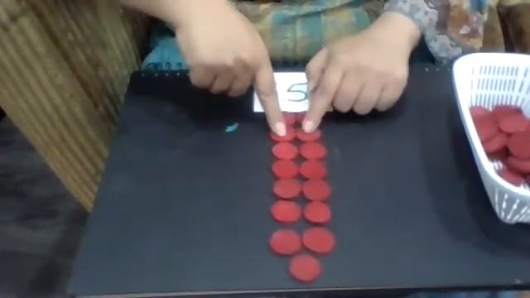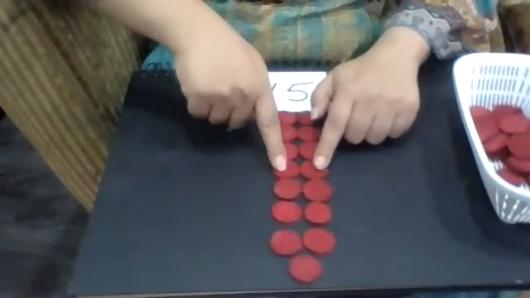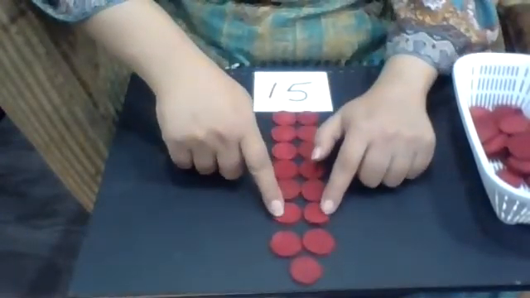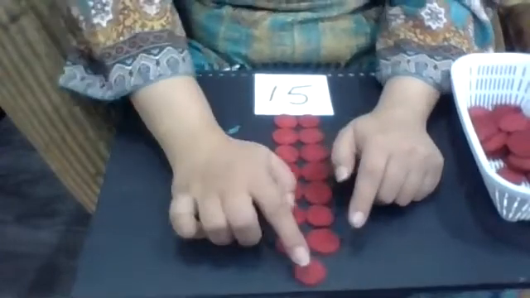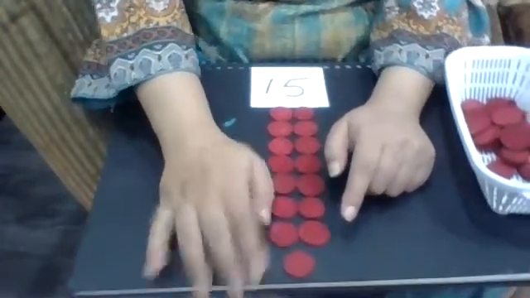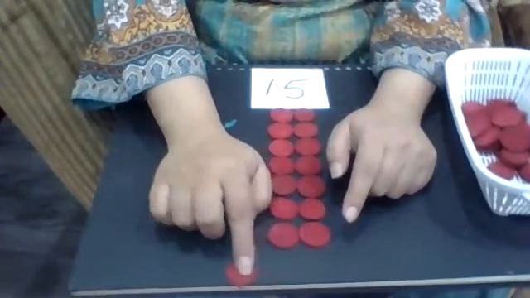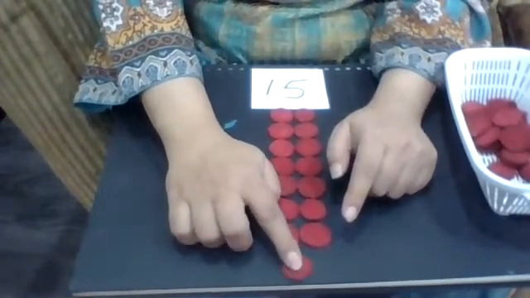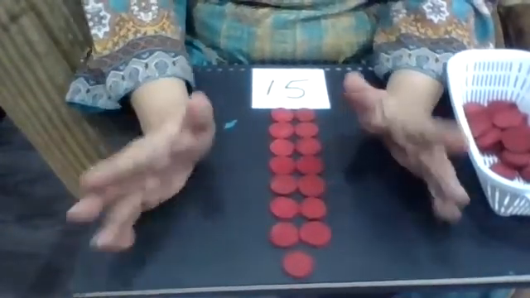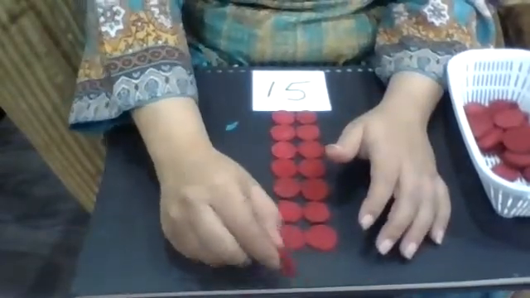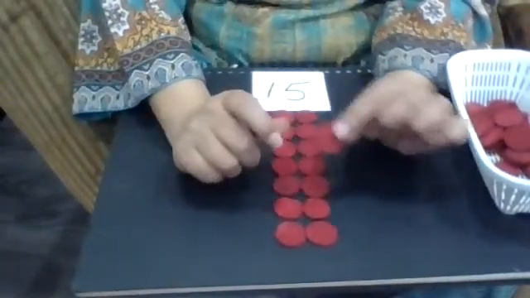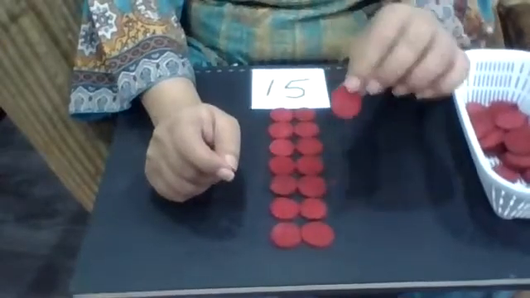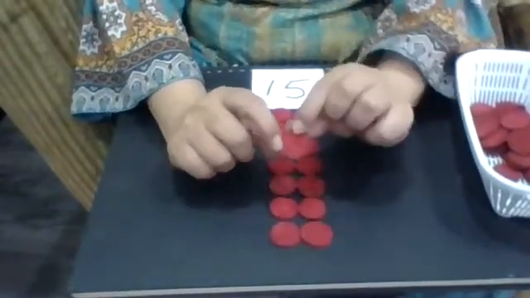1, 2, 3, 4, 5, 6, 7, 8, 9, 10, 11, 12, 13, 14. You see, this is the odd one out here. So 15 is an odd number, yes, because there is one left alone, which is the odd one out. He does not have a friend.